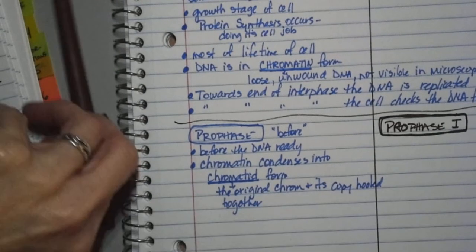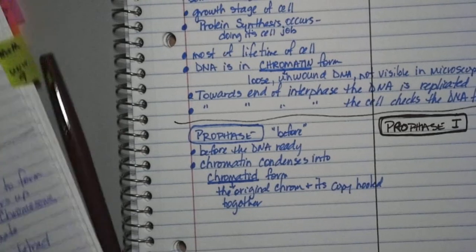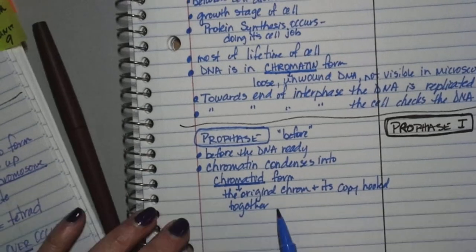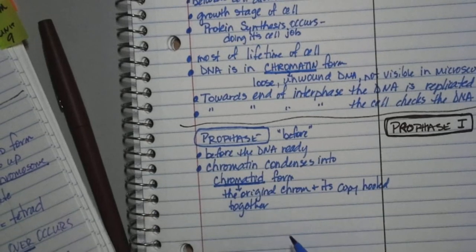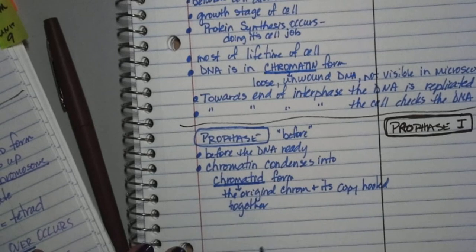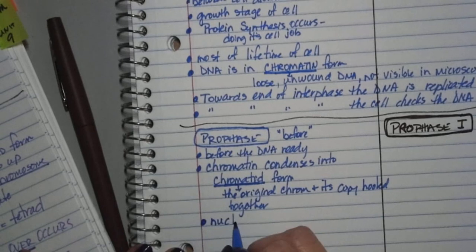So the chromatid is the original chromosome and its copy hooked together. One's a chromatid, one's a sister chromatid. They're hooked together, yeah? All right, so during this time, the nucleus breaks apart, because we have to get those chromosomes, that DNA, out of the nucleus. The spindle fibers form, which is weird. We'll talk about those a little bit later. Spindle fibers.